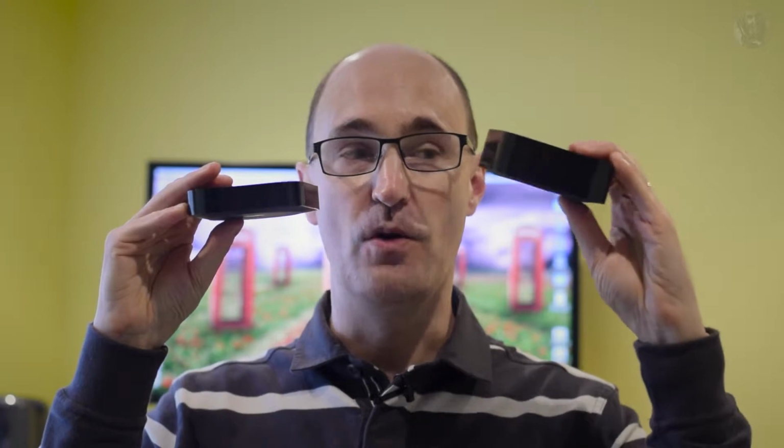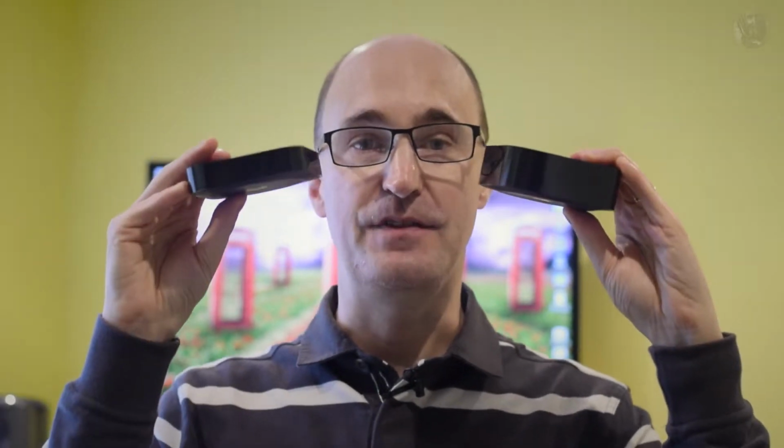Hello! Now, unless you've been living under a rock for the last fortnight, in the technology world that is, you'll probably be aware that Apple have released the new Apple TV. Here it is, it's the Apple TV 4. It replaced this, which is the Apple TV 3. And from this angle, they look identical. But from this angle, you can see that the Apple TV 4 is slightly taller than the Apple TV 3.